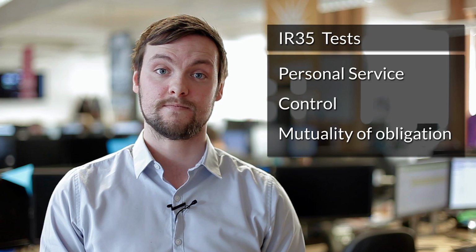So, as Chris mentioned there, one of the 3 tests you can use to help determine your IR35 status is called Mutuality of Obligation, or sometimes abbreviated to MOO. This refers to the obligations that you have to your client and your client has back to you, and broadly can be split into 2 parts.